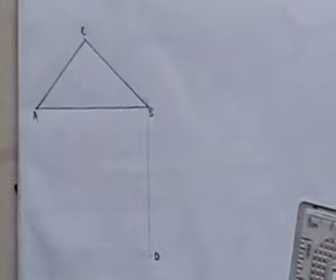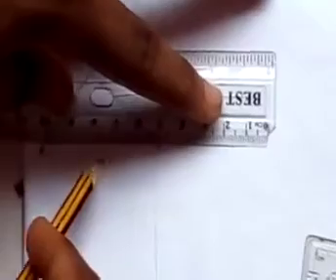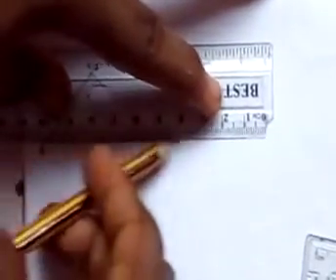Now the next step is extend AC and AB. Now I'm going to extend AC and AB upwards and to the exterior of the triangle. Let's extend AC. Let's extend AB. So I haven't done that.